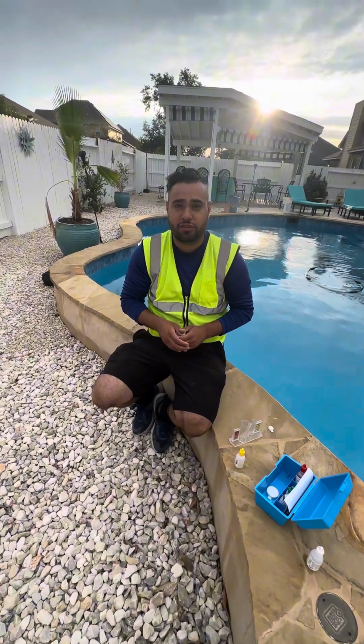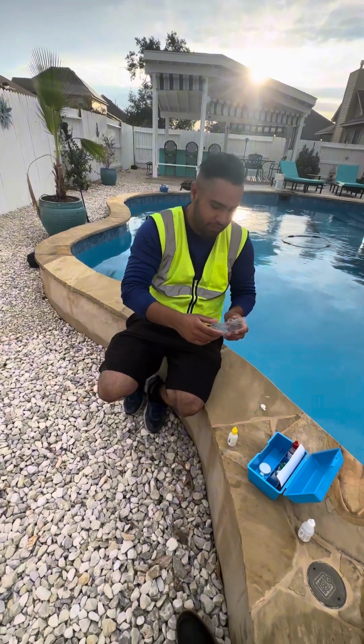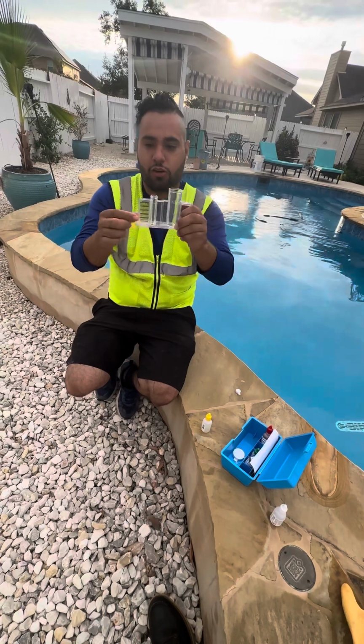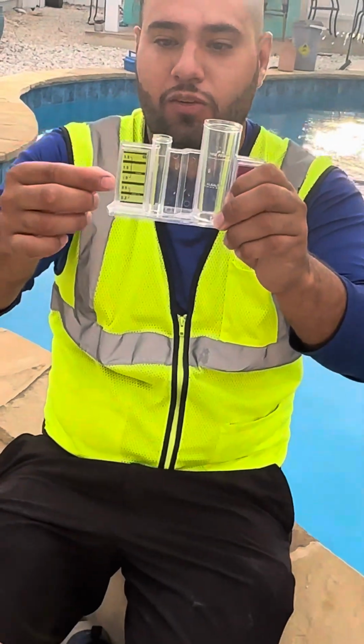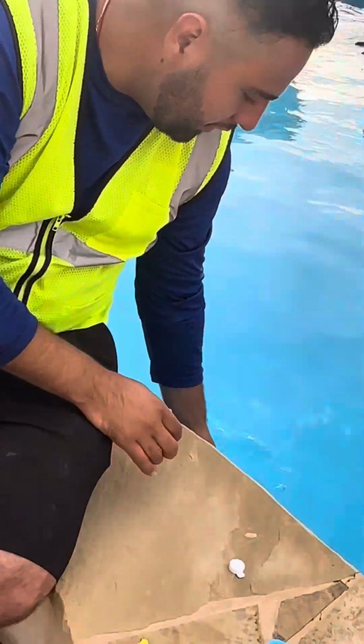Today I'm going to teach you how to check the chemical readings from your pool. Today we're going to start with the chlorine. As it says right here, the ideal chlorine levels, you want it to be between 1 and 3. So the first thing to do, we're going to fill it up with water.